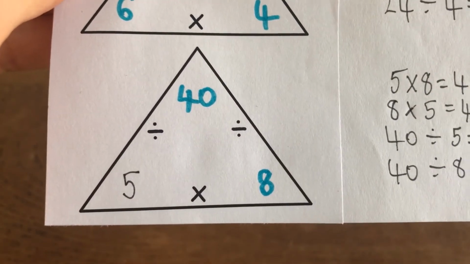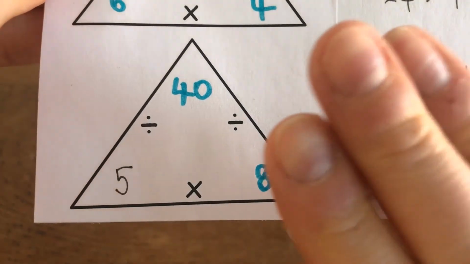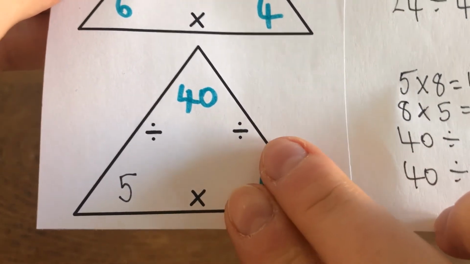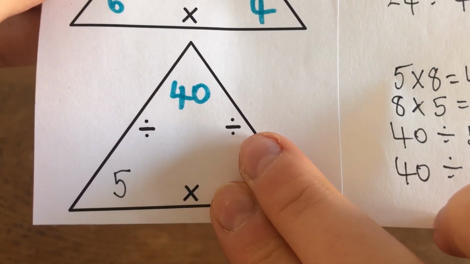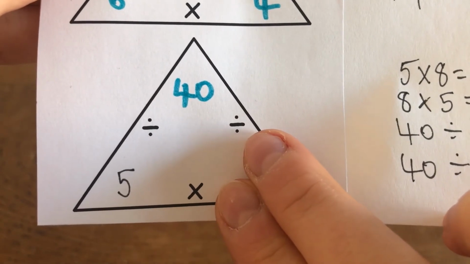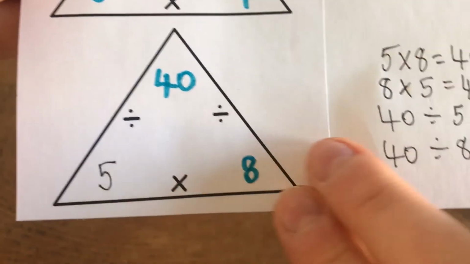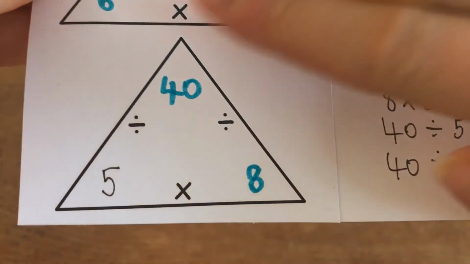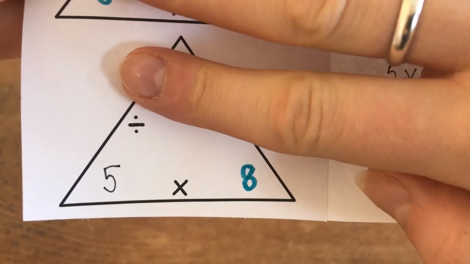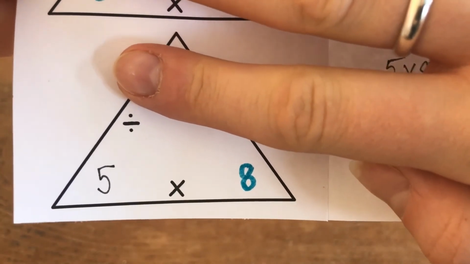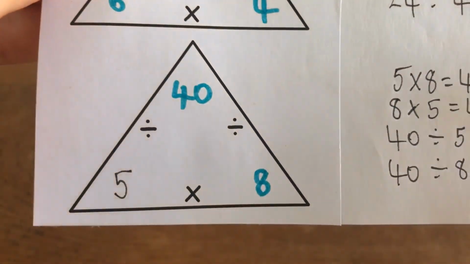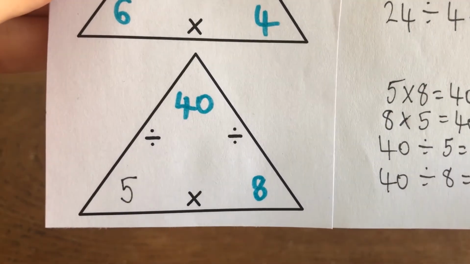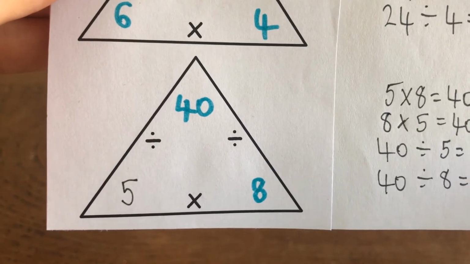And people can always also test you using them. They can cover up one of the numbers and say, what do you times by 5 to get to 40? What is 40 divided by 5? See if you can tell them. What is 5 times 8 or 8 times 5? And see if you can tell them. So you can use these, you can draw these out to help you and hang them up around the house like we do in the classroom.